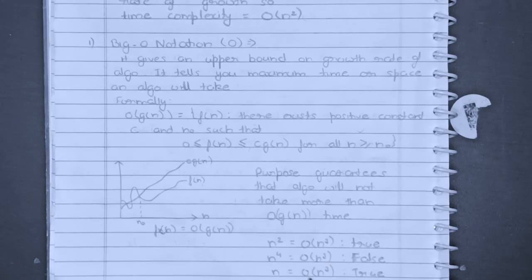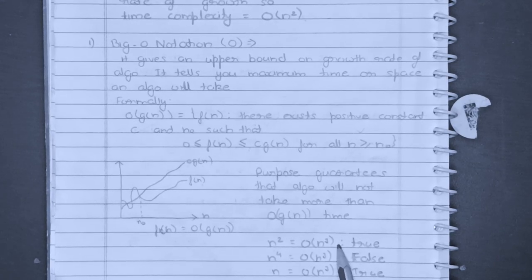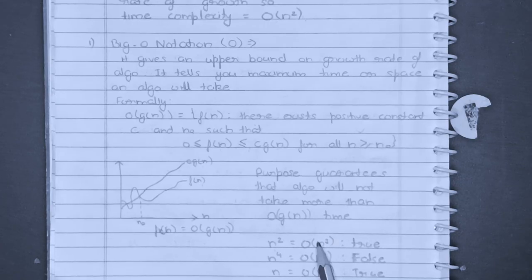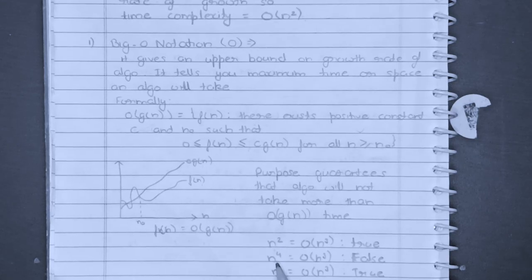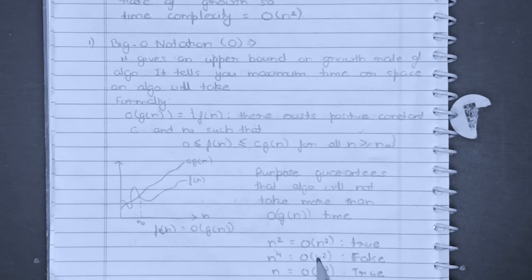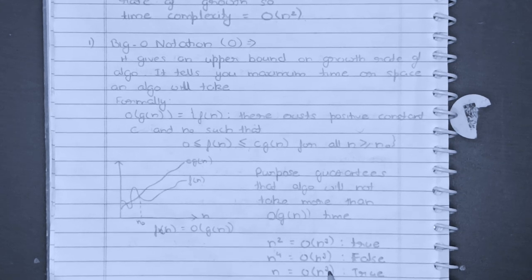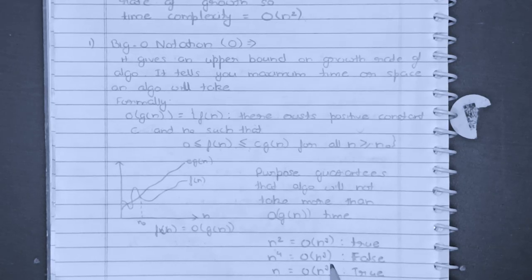If you take some simple examples, n square is big O of n cube, which is true because n square will always be below n cube for values greater than or equal to 0. Similarly, n4 is not big O of n cube because values of n4 are greater than n cube. Similarly, n can be treated as big O of n cube because the value of n will always be less than n cube for all values greater than 0.